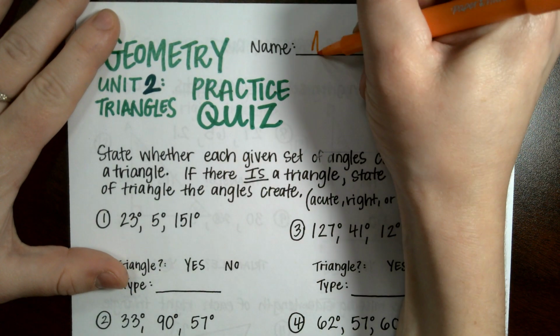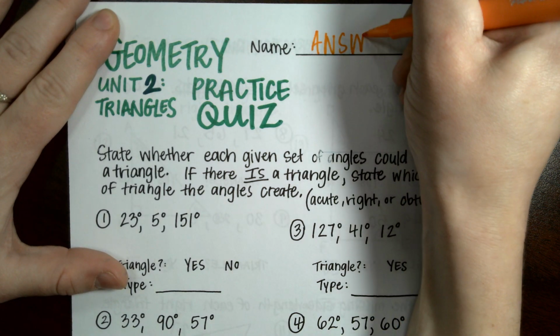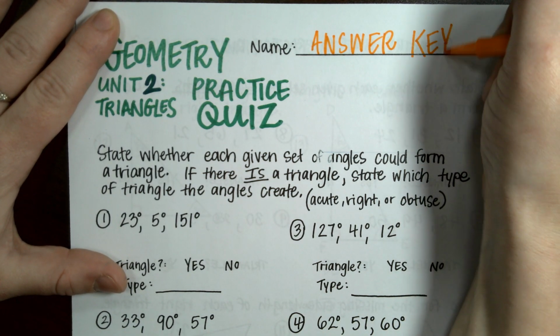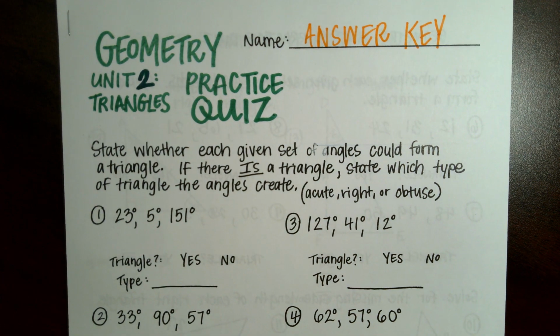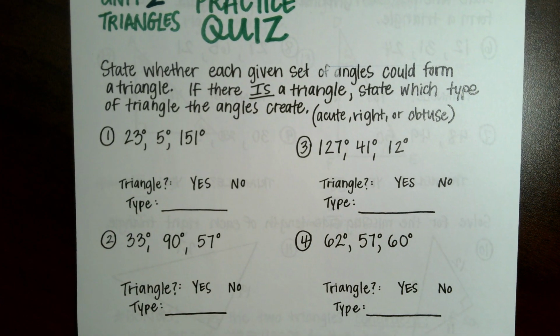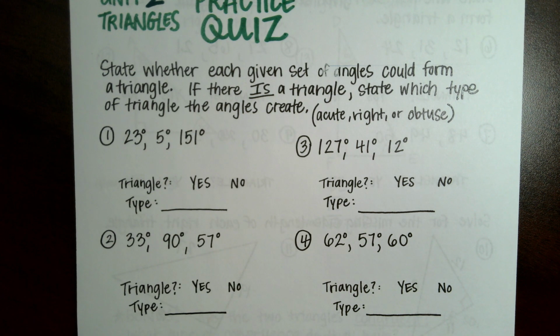I'm gonna write the answer key on here, and then talk about this first page. So questions 1 through 4 are the exact same type of question. We're looking at 3 angles, and we want to know if those 3 angles could form a triangle. So how would we know if they form a triangle or not? What do you need to do?